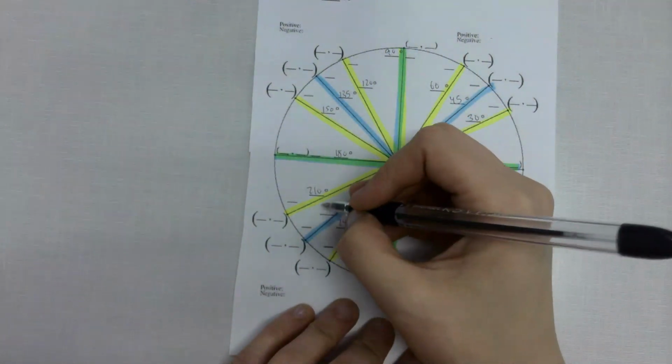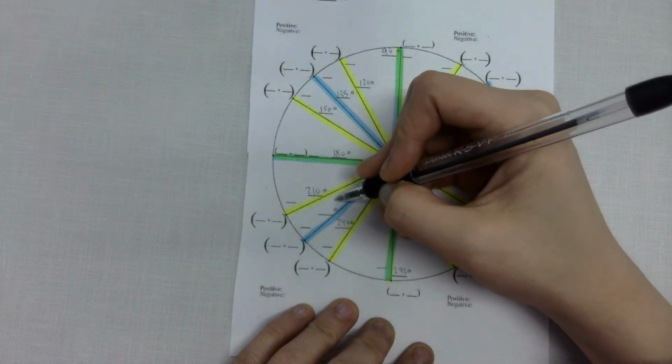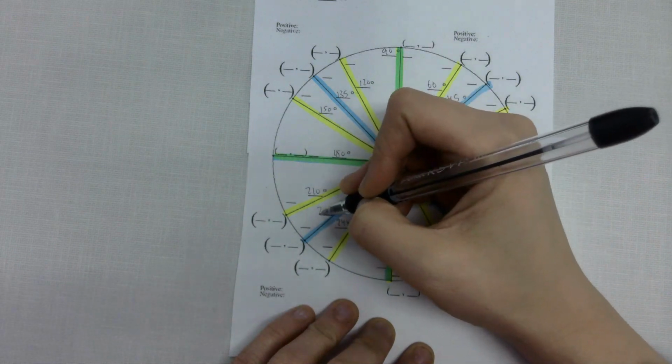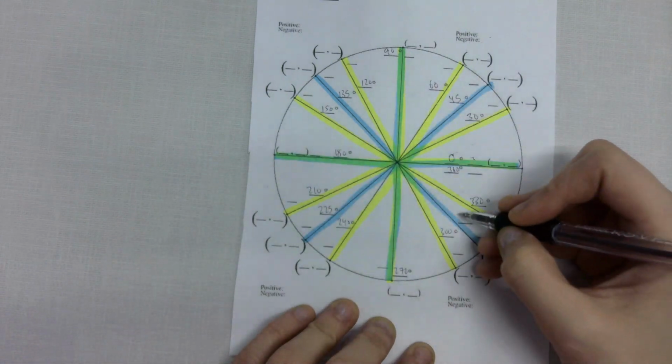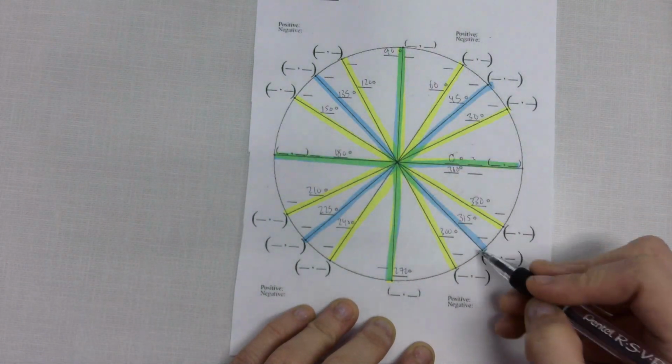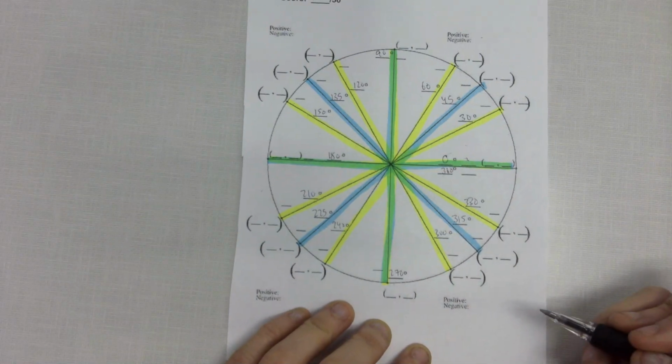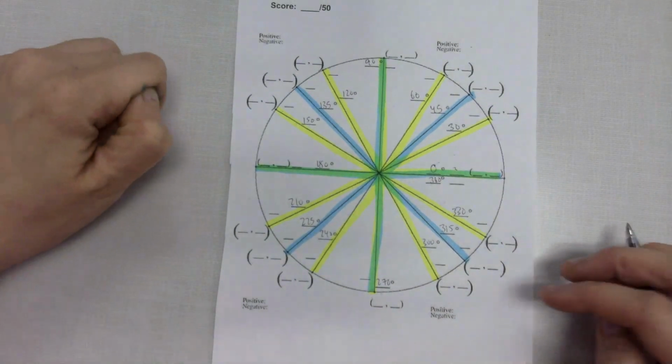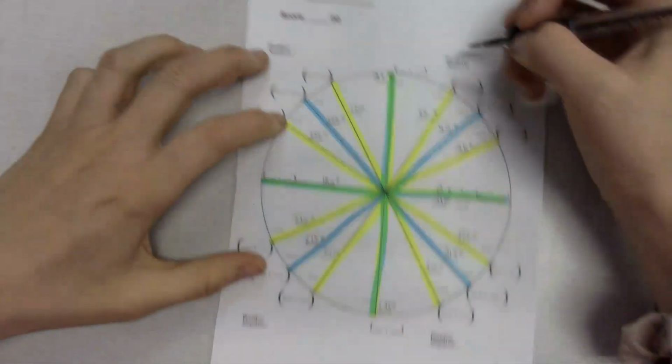So this is 225. So remember, there's 30 in between this, so each one is different by 15. So this is 225, and this is 315. Right? It's right in the middle between our 300 and 330. Then I'm going to do my radians. I'm going to do my 30 degree slices.